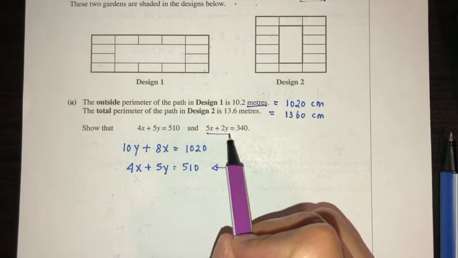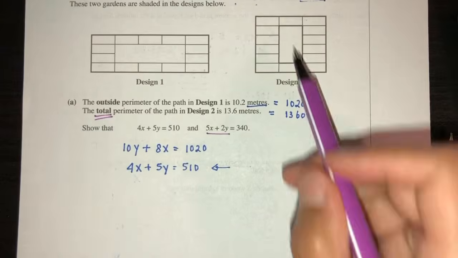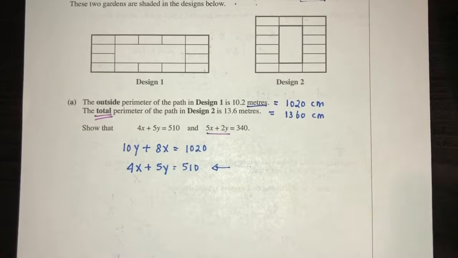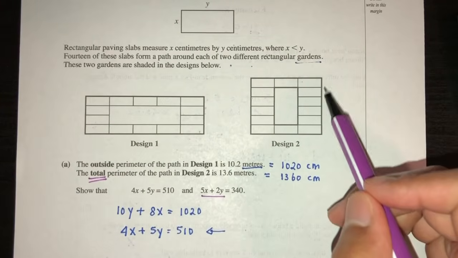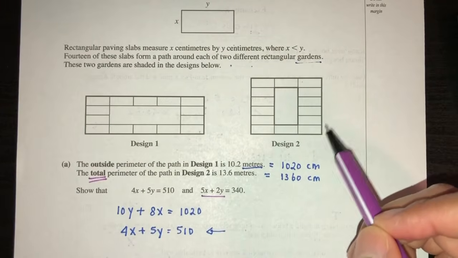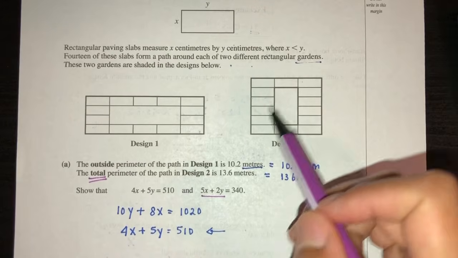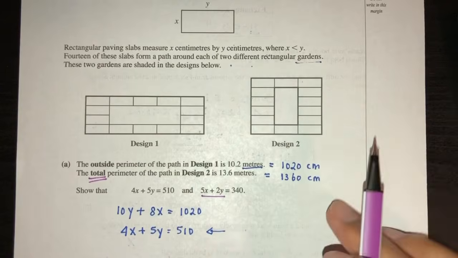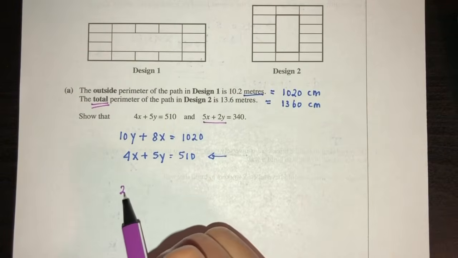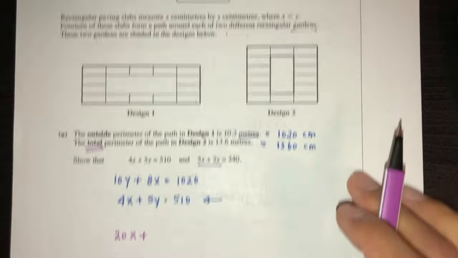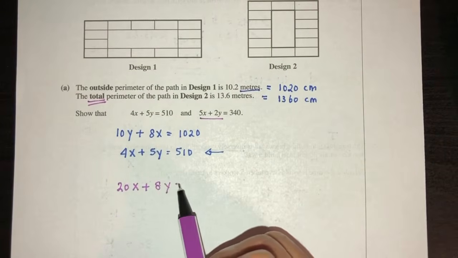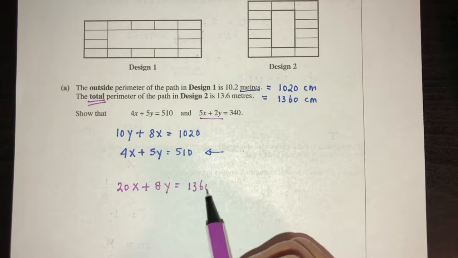Now for this one, it says the total perimeter, that is everything together, and it should give you this equation. Let's count. Here we have 1, 2, 3, 4, 5, 6, and 6 as well, that will be 12. Then 1, 2, 3, 4, 4, 4, 8. So 8 plus 12 should give you 20. So 20x plus 1, 2, 3, 1, 2, 3, 1, 2, that is 8y, is equal to 1360.